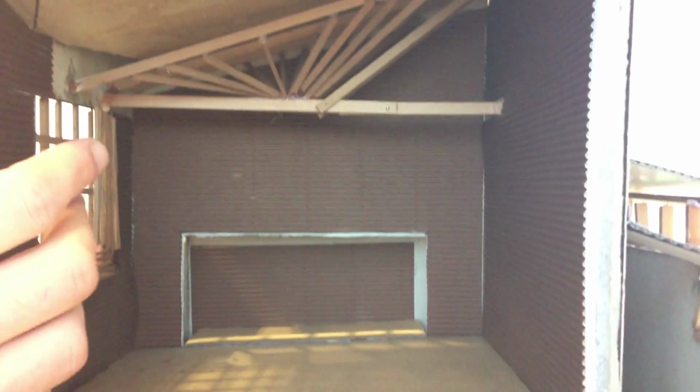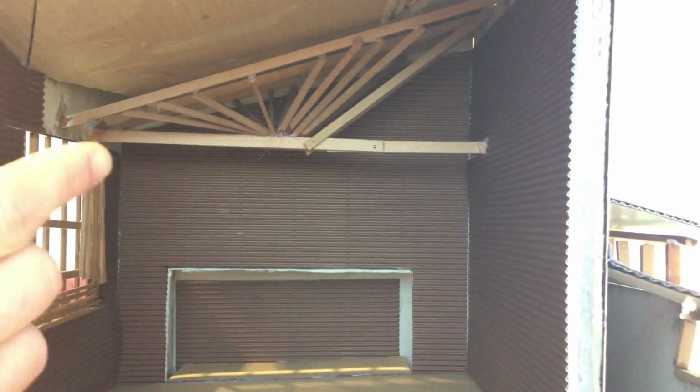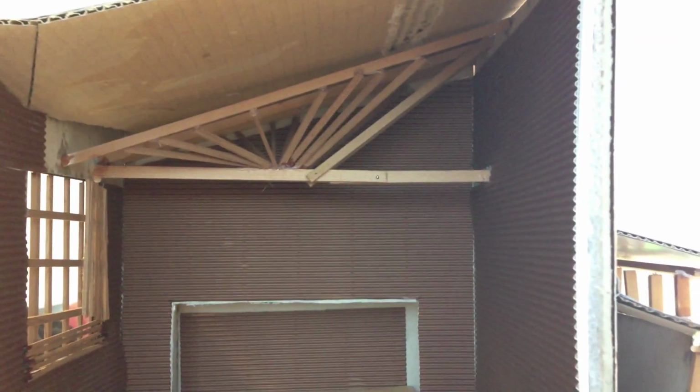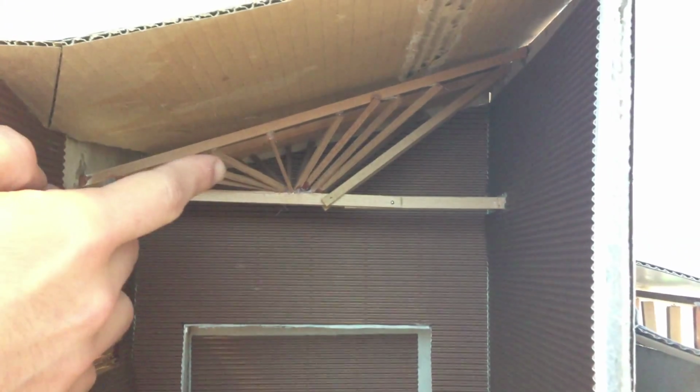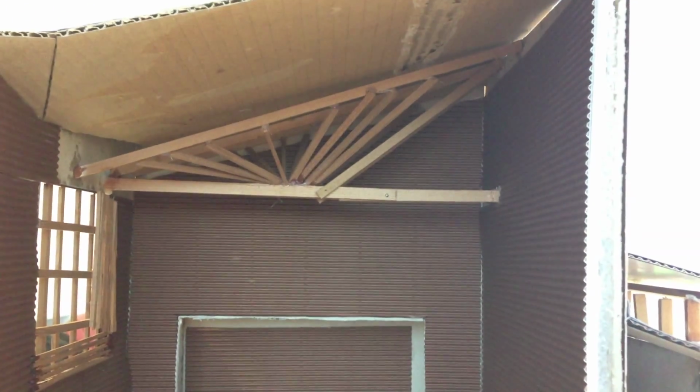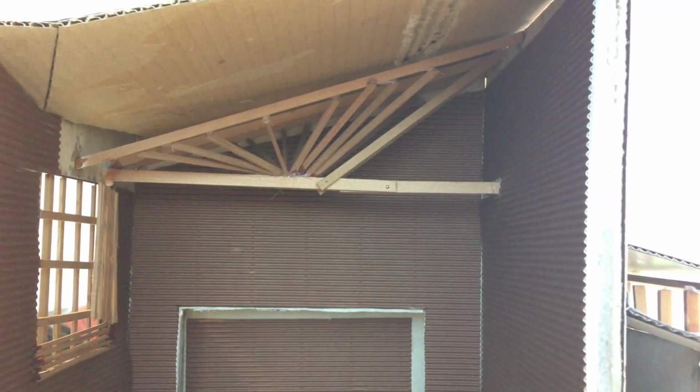The roof is held by two parallel wood beams that share the same shape and size, as you can see here. These beams are connected to a group of bars, becoming the great invention of Aalto's butterfly truss.